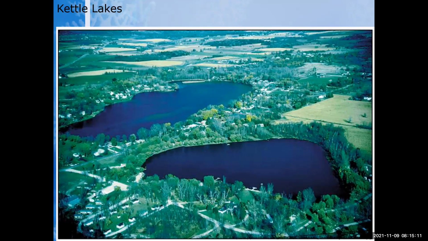Sediments can accumulate around these large volumes of ice, and eventually the ice will melt. What you're left with is a depression in the landscape. Oftentimes these are very circular in appearance. Kettle lakes, that's what those are.